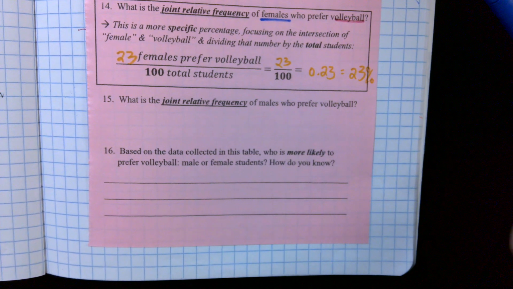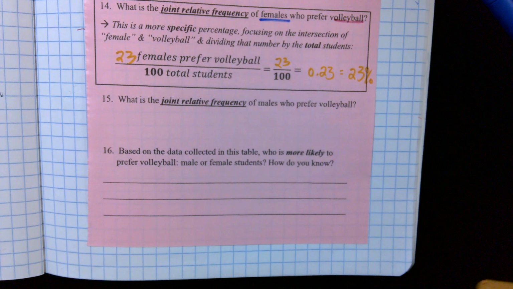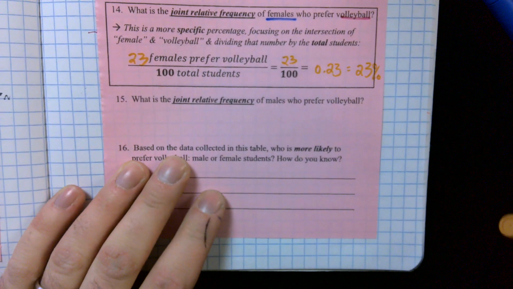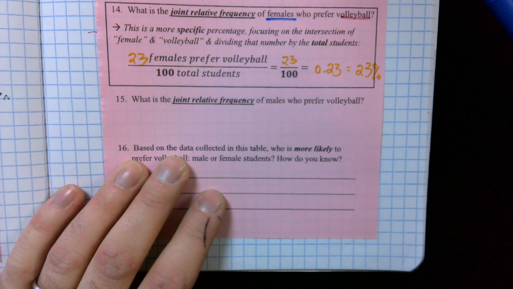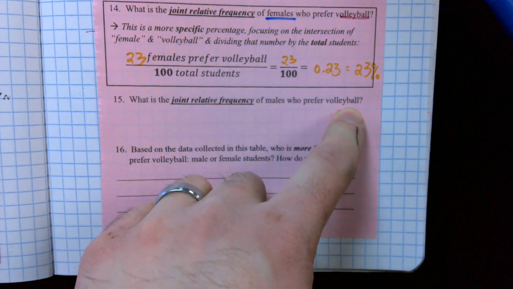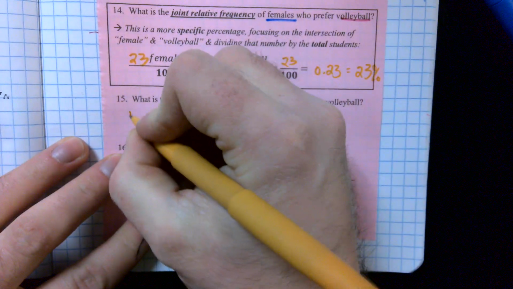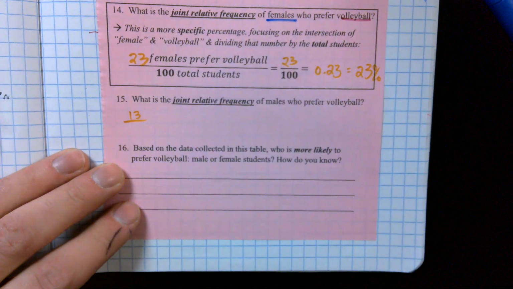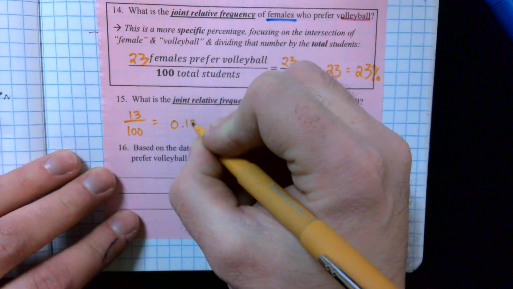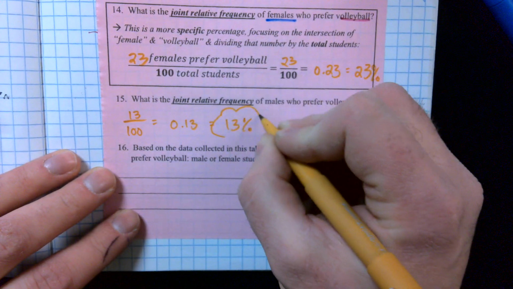So of all the different options, we have 6 different options here. About a quarter of the students fall under this one joint preference, I guess we could say. What about the joint relative frequency of males who prefer volleyball? How many males prefer volleyball as their favorite sport? 13. How many students did we survey? 100. Well, what's 13 divided by 100? 0.13. As a percentage, that would be 13%.